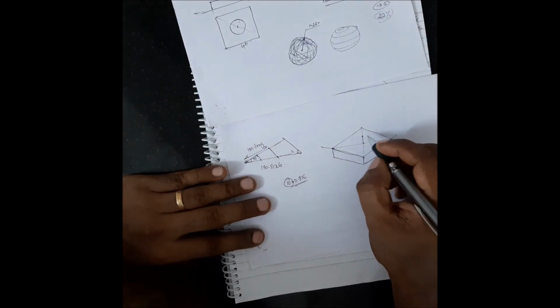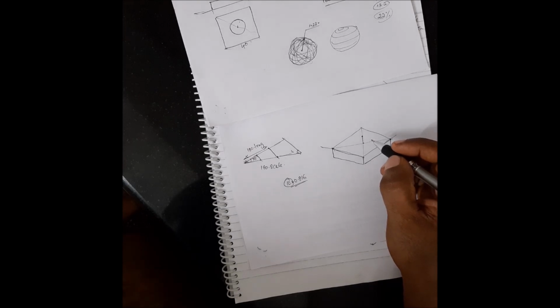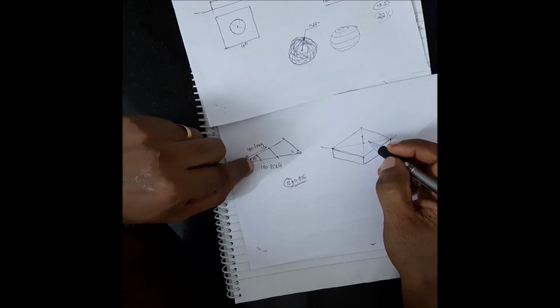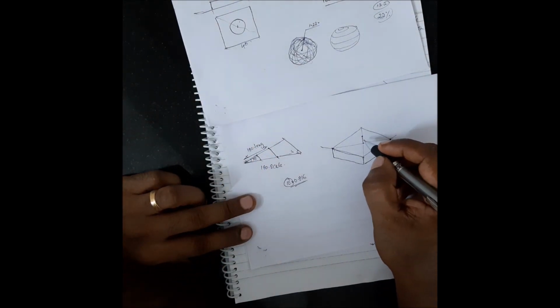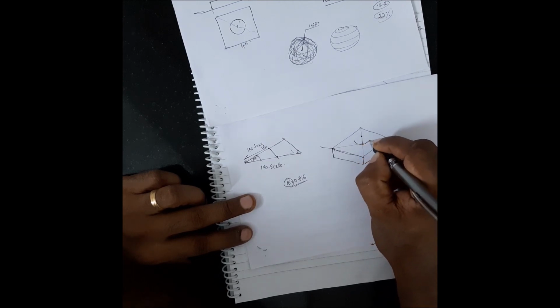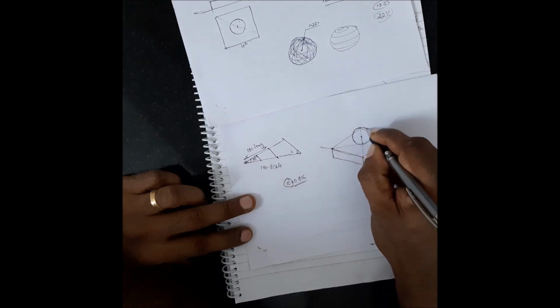Now, the important thing. To locate the center of the sphere up to that point, we have followed the same procedure. Every time you take a dimension, you multiply by 0.816, or you find the corresponding isometric length from the isometric scale. But when you draw the circle, the radius of the circle is the actual radius.